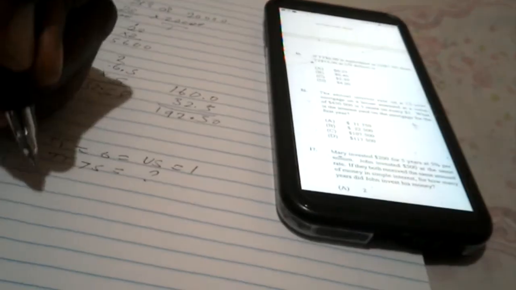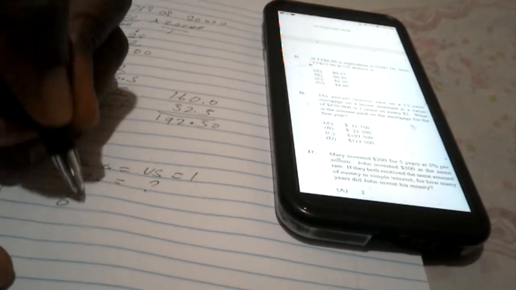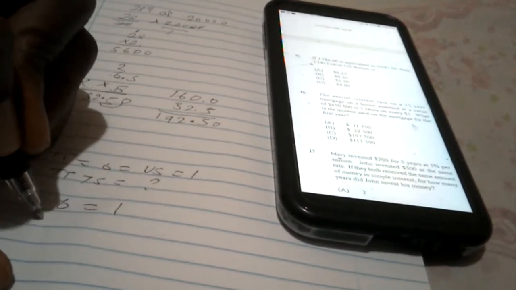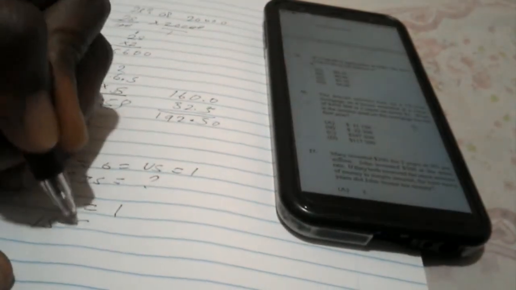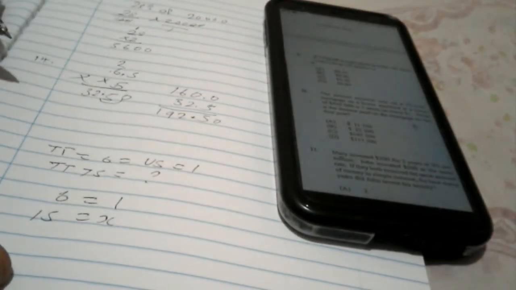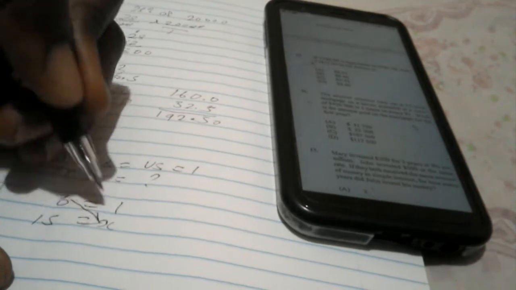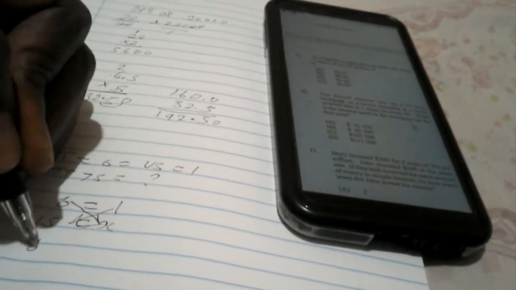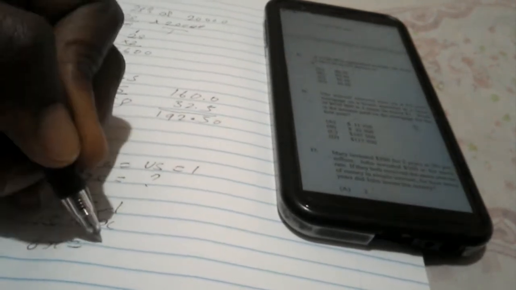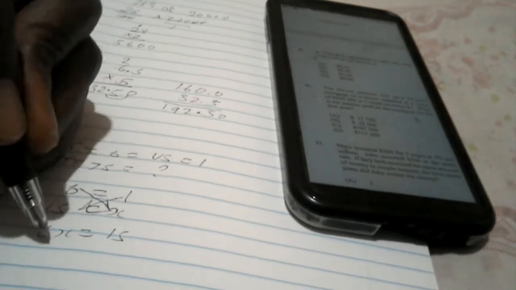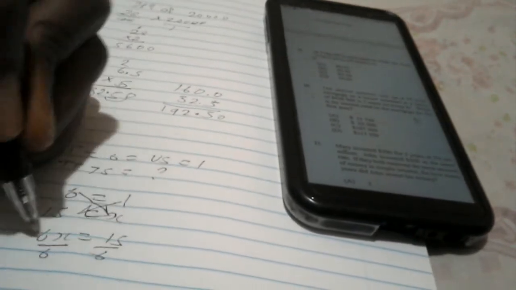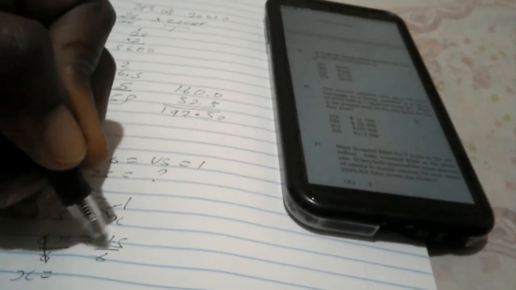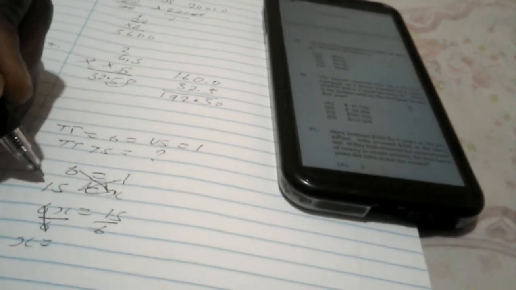So I'm going to use something called cross multiplication. So 6 would definitely give me 1, and 15 I don't know what it is, so let's call it x. So let's cross multiply. 6 times x is 6x. 1 times 15 is 15. And what I'm going to do, I'm going to divide both sides by the coefficient. So x will be equal to 15 divided by 6. Let's try and work that out using long division. We don't have a calculator. So 15 divided by 6.